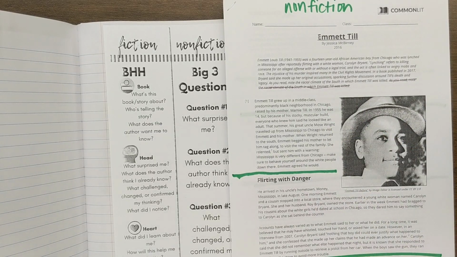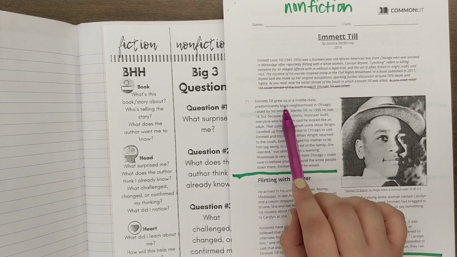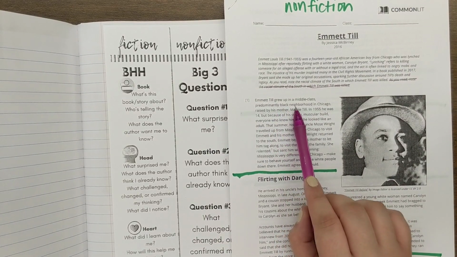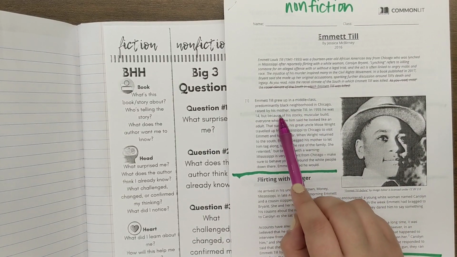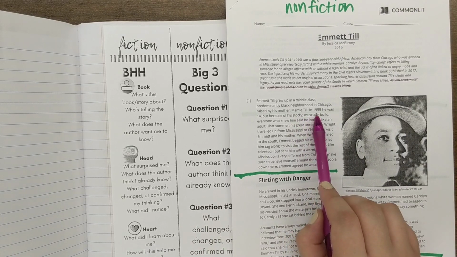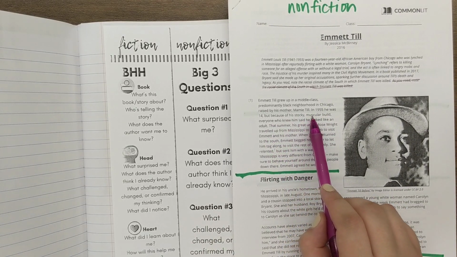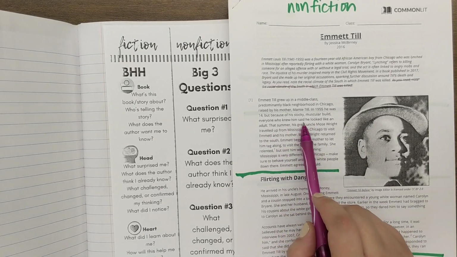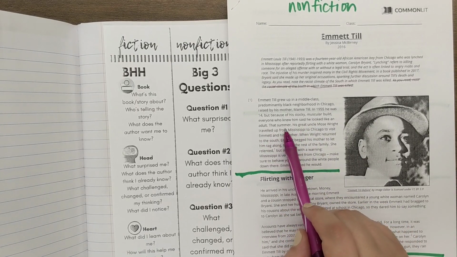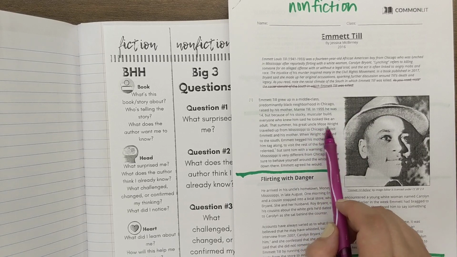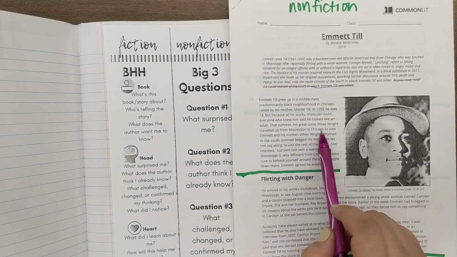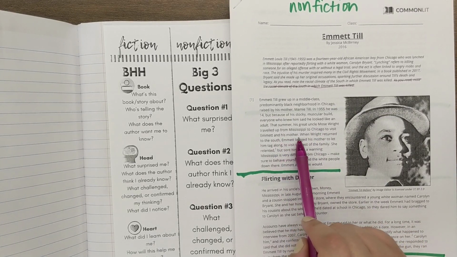Okay, paragraph 1. Emmett Till grew up in a middle-class, predominantly black neighborhood in Chicago, raised by his mother, Mamie Till. In 1955, he was 14, but because of his stocky, muscular build, everyone who knew him said he looked like an adult. That summer, his great-uncle, Mose Wright, traveled up from Mississippi to Chicago to visit Emmett and his mother.